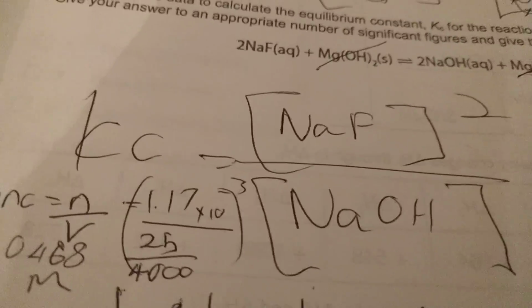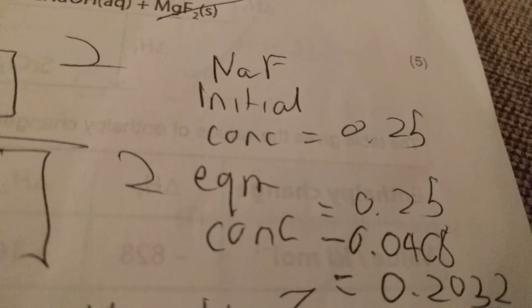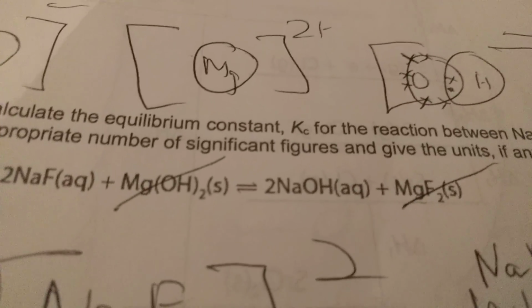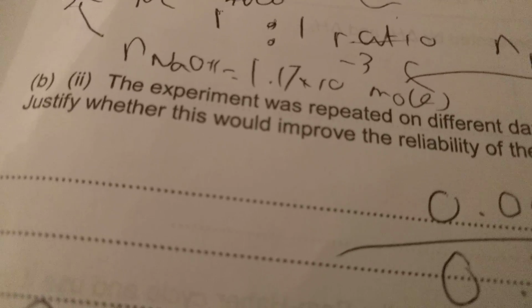Your third mark is for your correct Kc expression. Your fourth mark is for working out the equilibrium concentration of the sodium fluoride. Now, it tells you in the question that you start off with 0.25 moles of sodium fluoride. But remember, the sodium fluoride is reacting to make sodium hydroxide. So if I've ended up with 0.017 moles of sodium hydroxide, I've therefore used up some of my sodium fluoride. So I have a new concentration of my sodium fluoride. The concentration that I started off with minus the concentration of my sodium hydroxide.